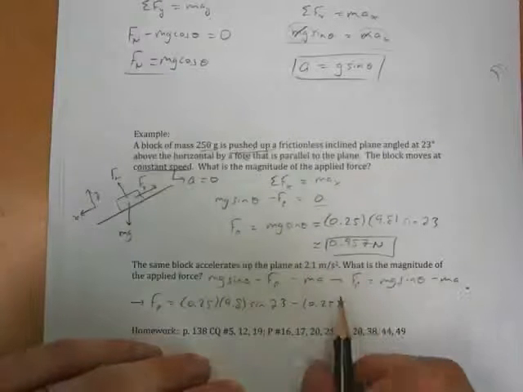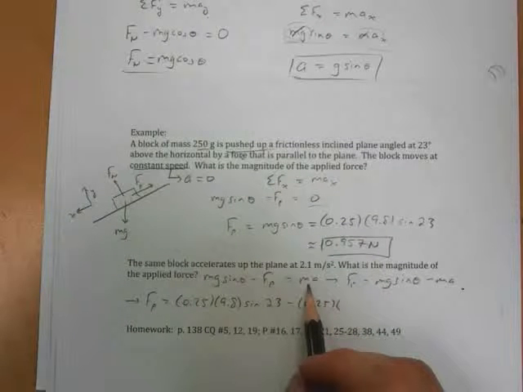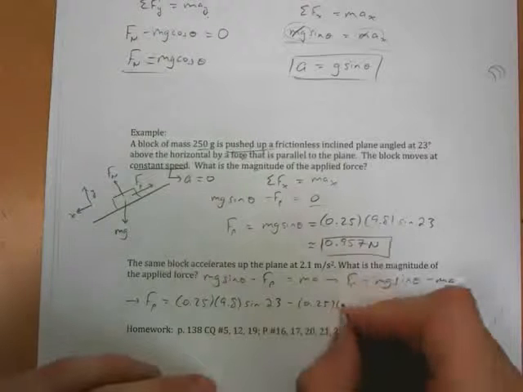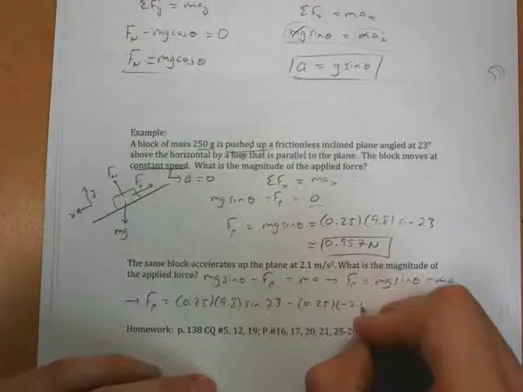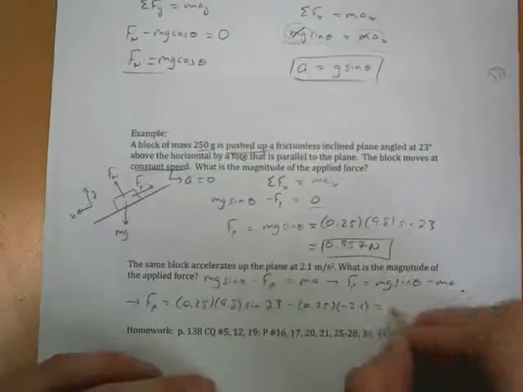Alright, accelerates up the plane at 2.1 meters per second squared. Okay, I called up the plane negative, so I have to plug that in as a negative 2.1. It's tricky to make sure you're being consistent in your signs.